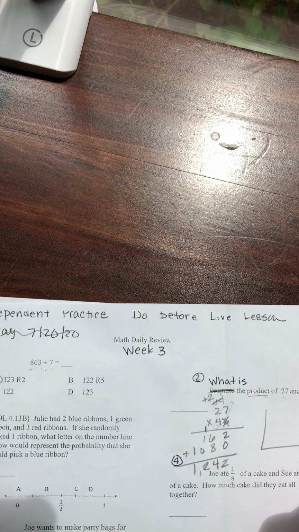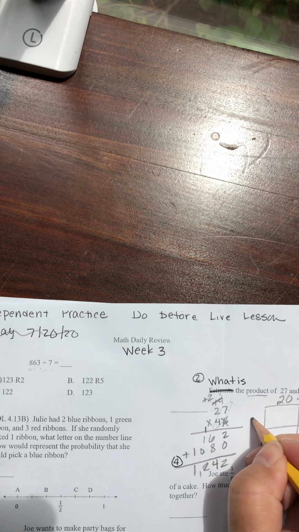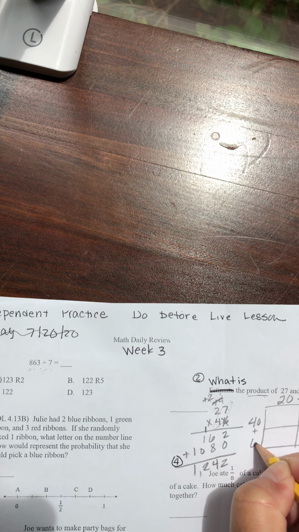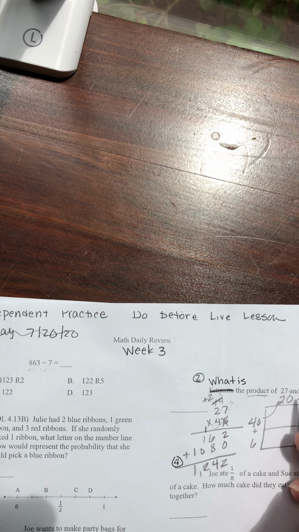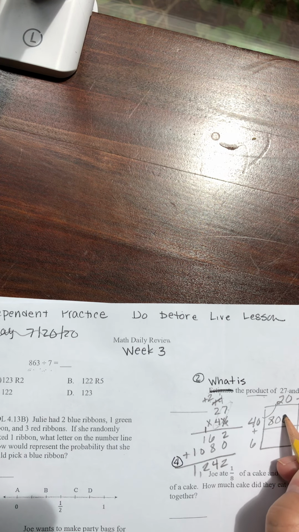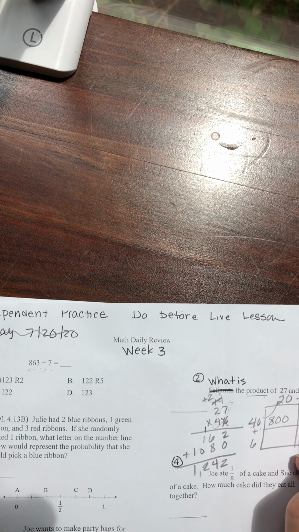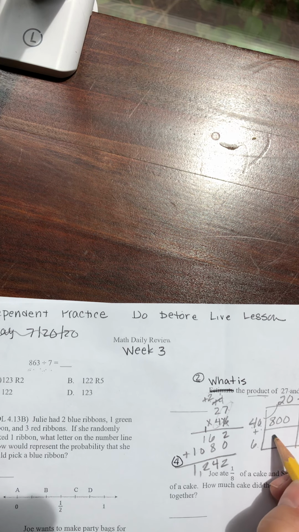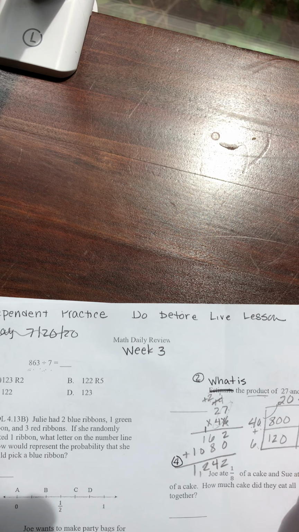The box method is we have 20 plus 7, 40 plus 6. I'm just writing those in expanded form. 2 times 4 is 8. Add my 2 zeros. 20 times 40 is 800. 4 times 7 is 28, plus a 0. 2 times 6 is 12, plus a 0. 6 times 7 is 42.